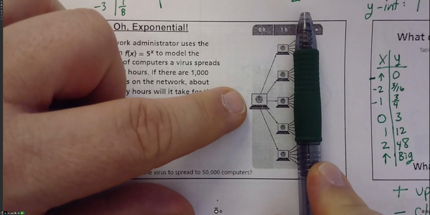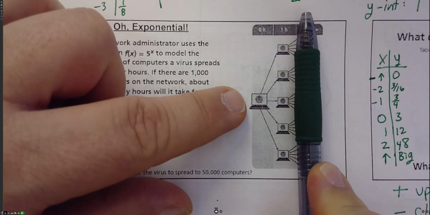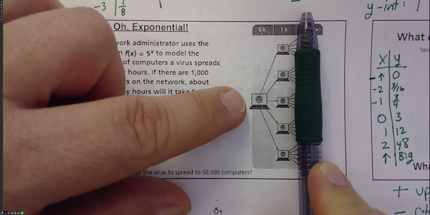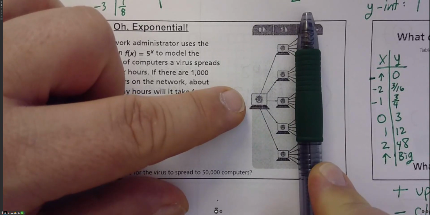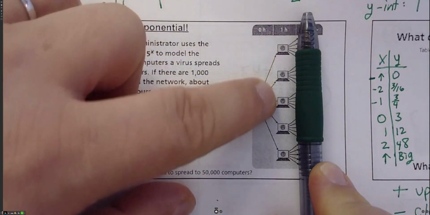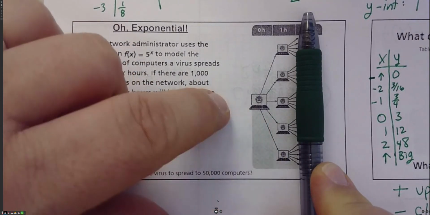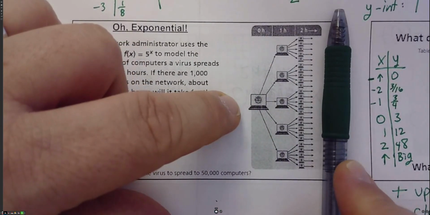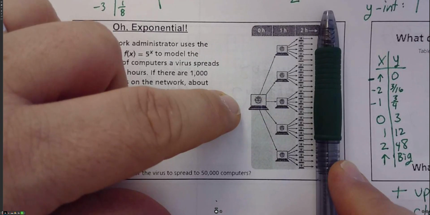How many computers are affected after 1 hour? How many computers are there on the left? 6. You're like, 6, not a big deal. But here's the problem. Then these 5 get 5 more, get 5 more. 31.